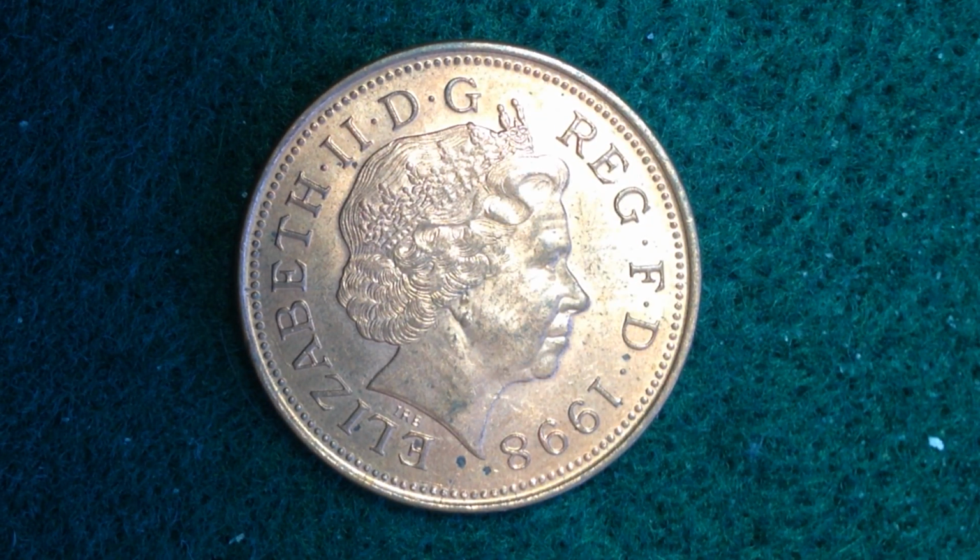As far as the mintages go for this 1998 coin, there are 115,154,000. There were also some special brilliant uncirculated coins which were made. There were 96,192 of those. There were also 63,670 of the proof coins that were produced. So a lot of these were produced.